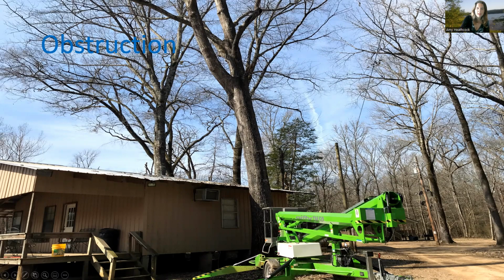This lift, if not tall enough, is only 60 foot. Thought we could get it with that one. Actually, I had to go back and get another one for 120, so we could reach the top. Yeah, so the obstruction is, see this power line right here?